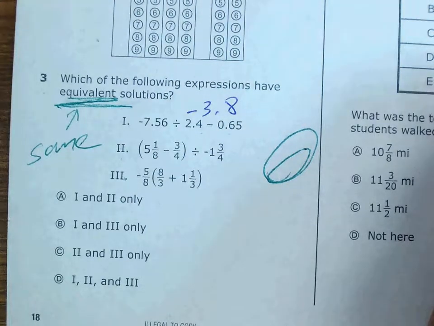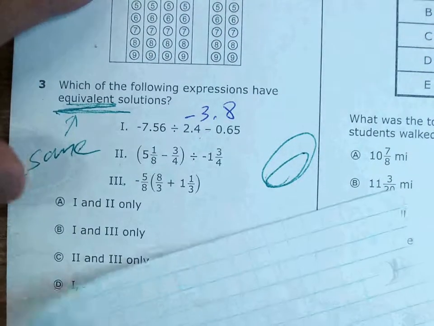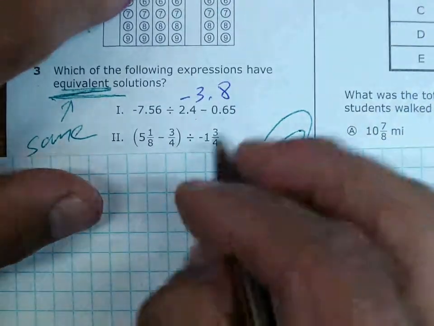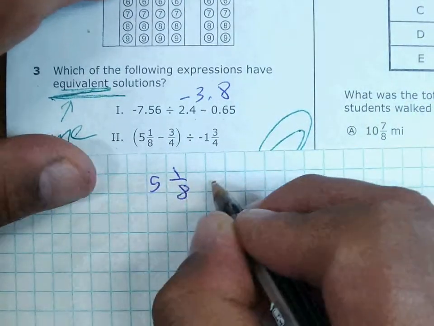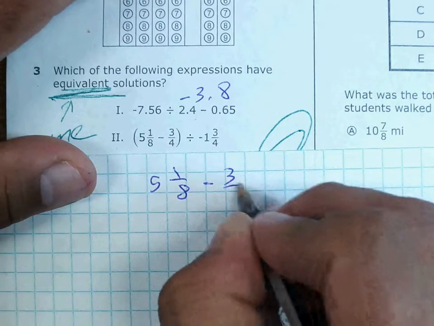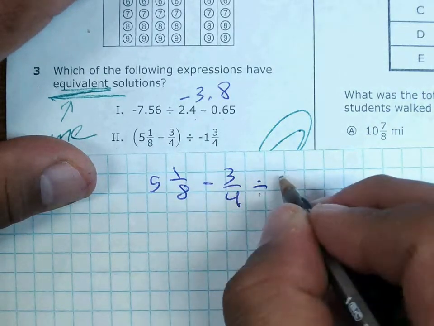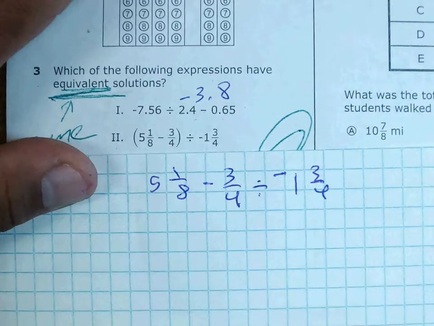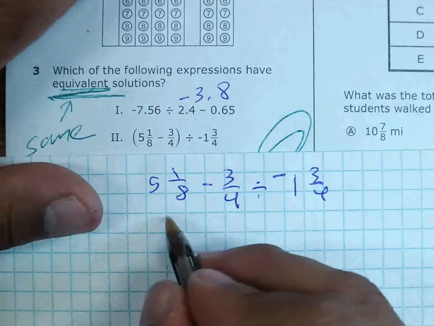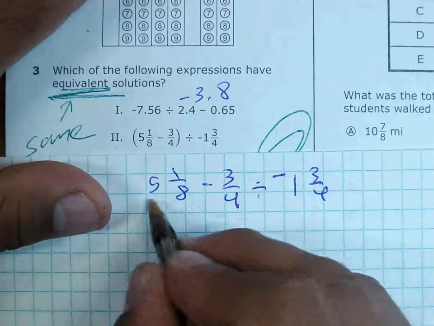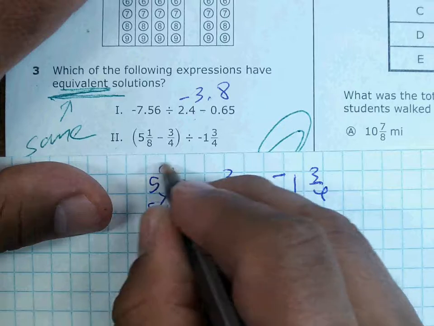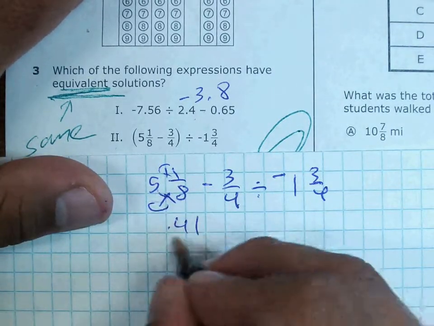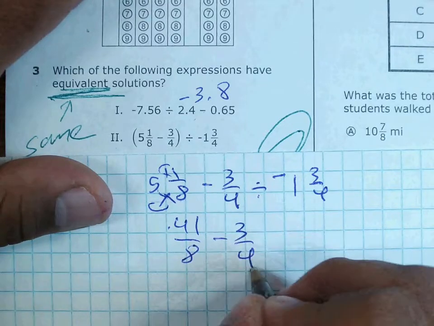Okay, let's look at the next one there. See what that one gives us. Okay, we'll try this one here. So 5 1/8 minus 3/4 divided by negative 1 3/4. First of all, I'm going to do around the world here to get this into fraction form. So I got 8 times 5 is 40 plus 1, 41 over 8 minus 3/4.